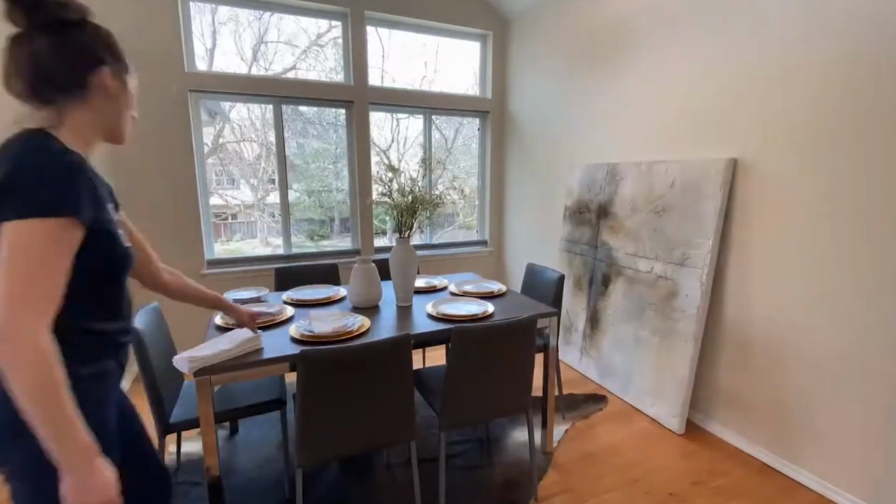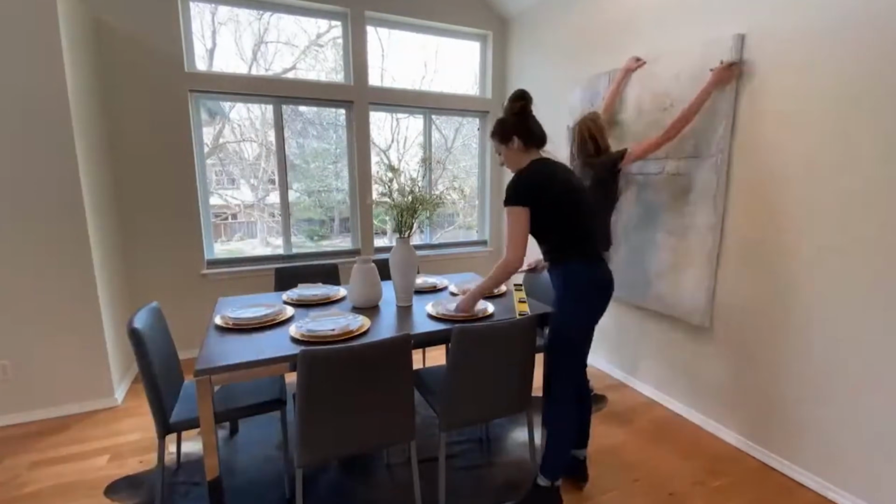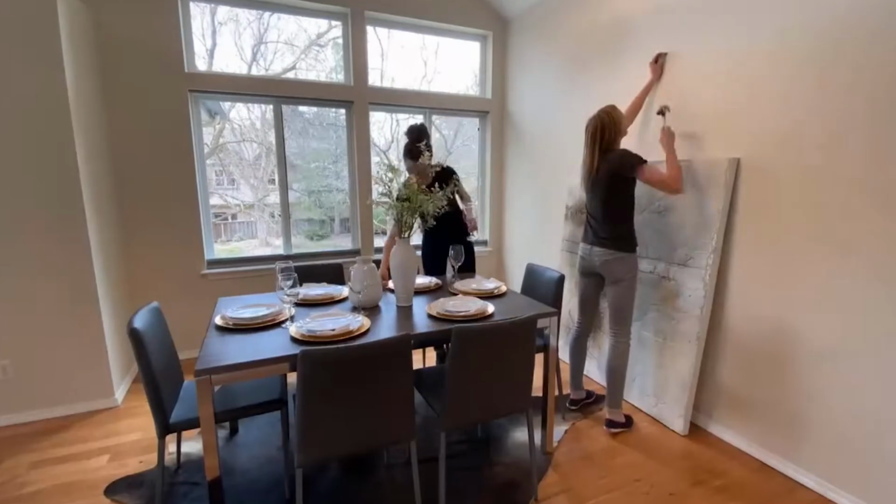All you need to do for this type of video is set up your phone on a tripod in the corner of a room. Turn on the time-lapse function and let it roll.